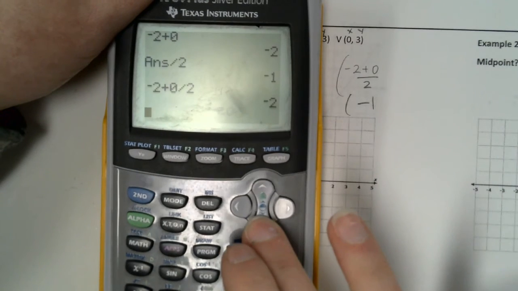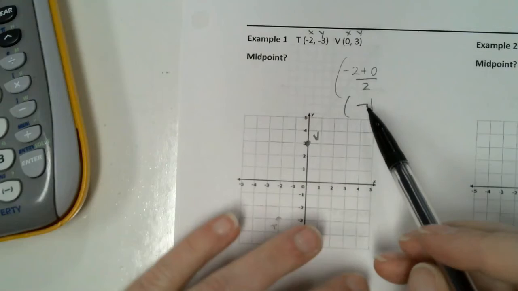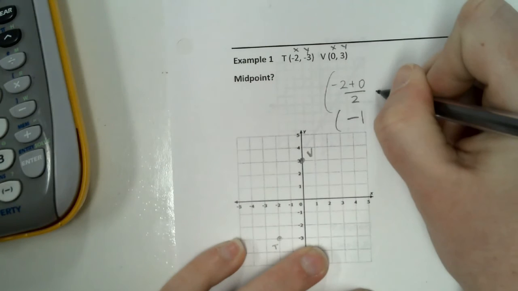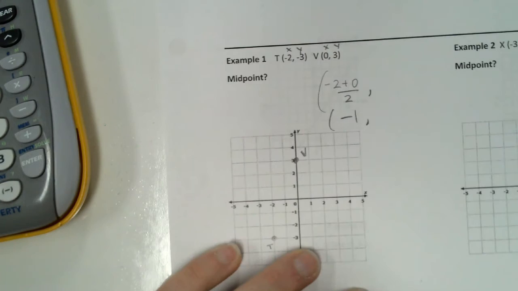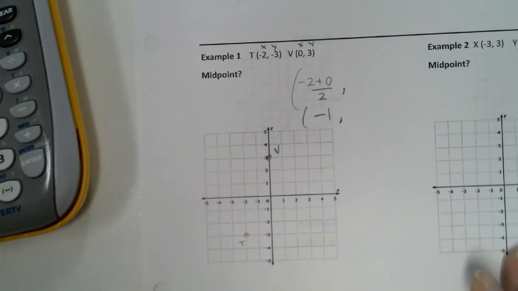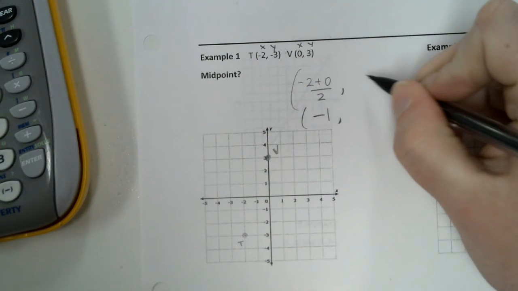Alright, so we got -1. That's my x coordinate. So now I'm going to do the same thing. I'm going to put a comma between them because my ordered pair always has a comma between them. And I'm going to do the same thing with my y's. I'm going to add the y's together. Well, this one is -3.